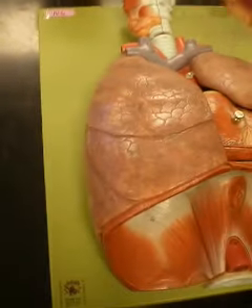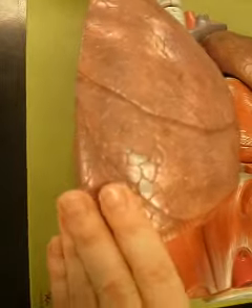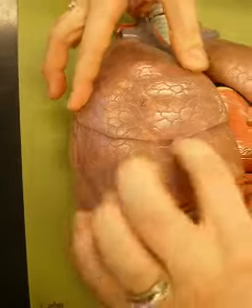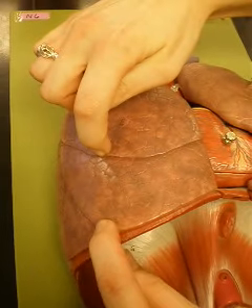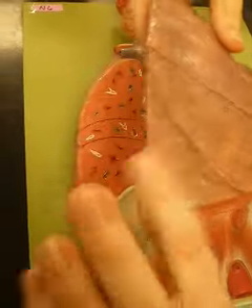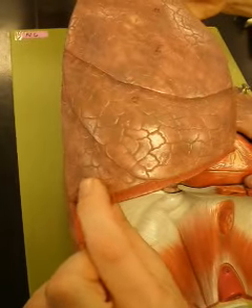Okay, the right lung, we have 3 lobes. So here, this is your superior lobe. It's very big. This is the middle lobe. And then very, very small here, you're seeing is the inferior lobe. Most of the inferior goes behind.